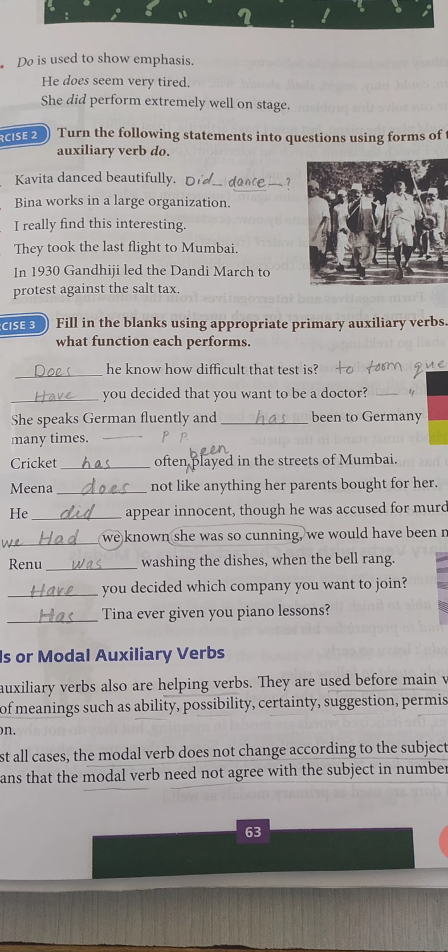Okay. Sixth one, he dash appear innocent though he was accused for murder. Here see, was accused means it shows that it is a past perfect, and so the form of do when we use here, he did appear innocent.